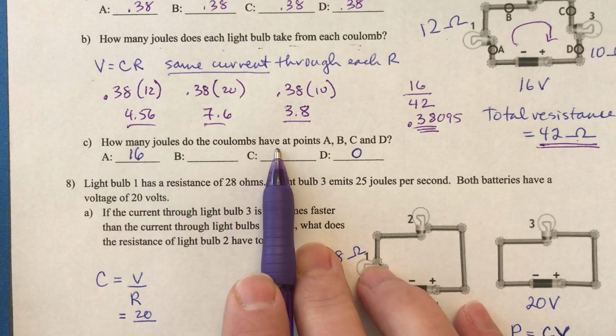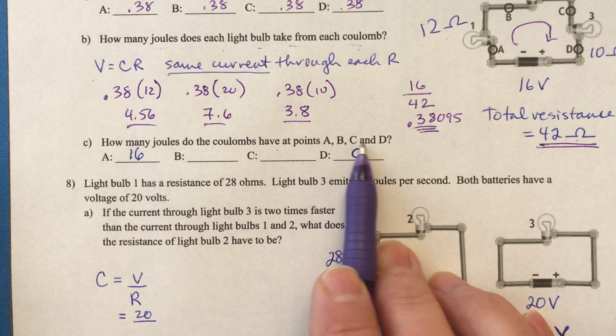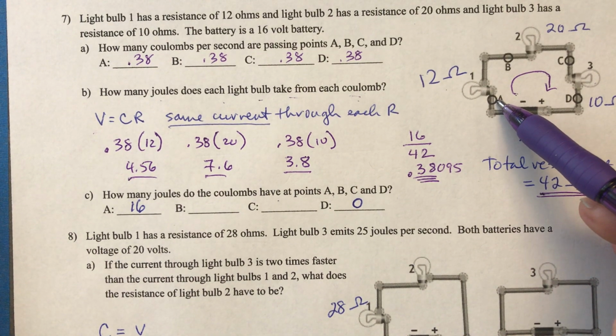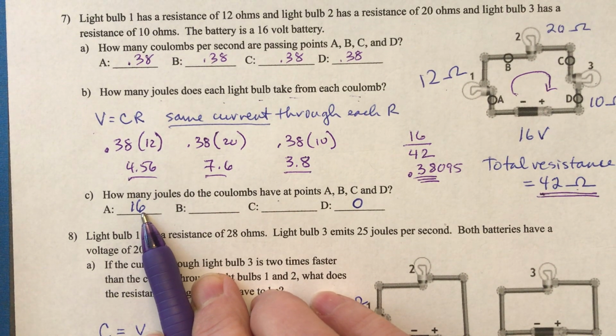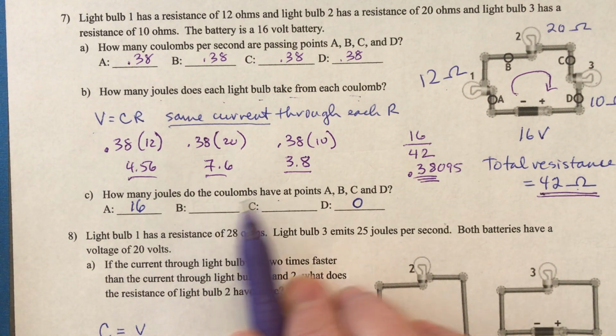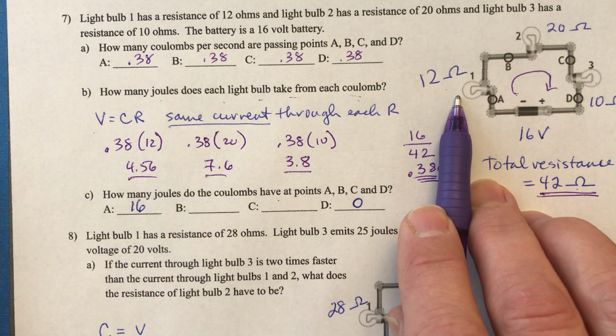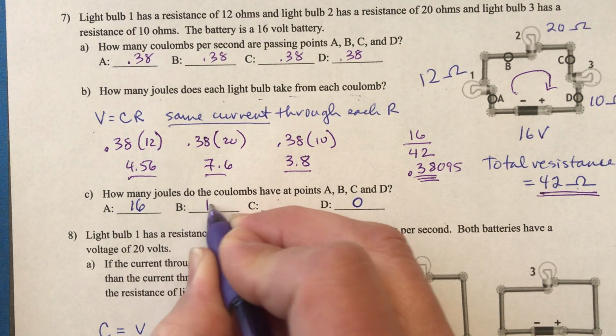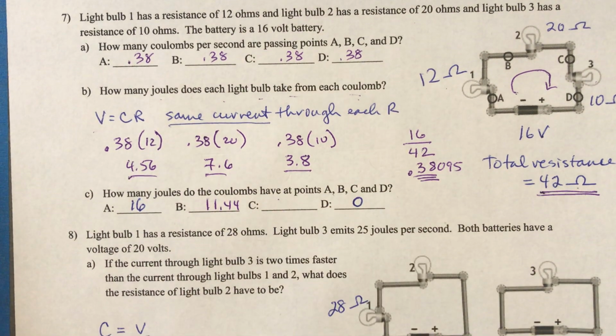Now, how many joules do the coulombs have at A, B, C, and D? At A, they have not gone through a light bulb, so they have 16. Now, here, they have lost 4.56. So if you take the 16 minus 4.56, that should be 11.44.